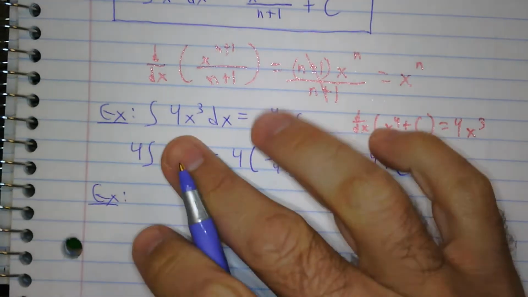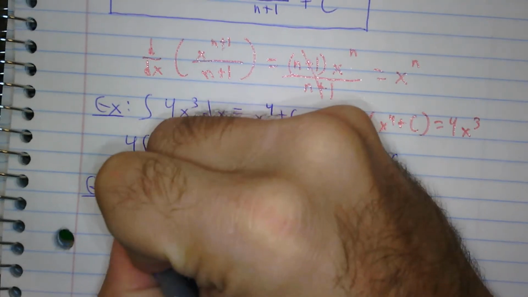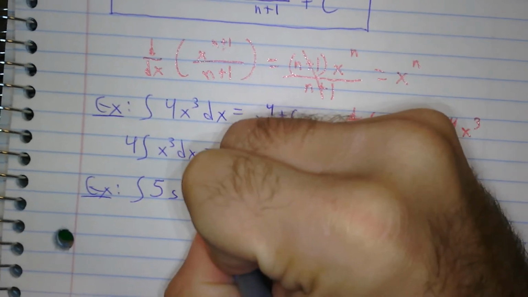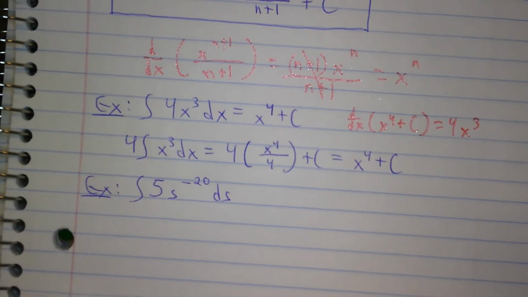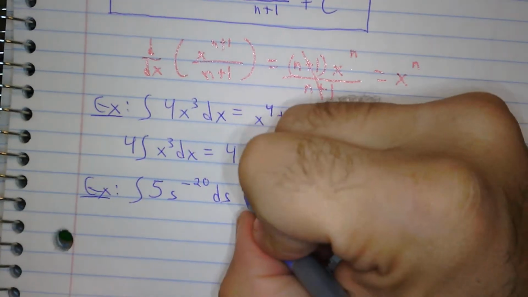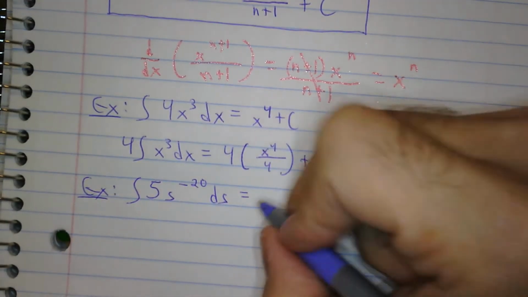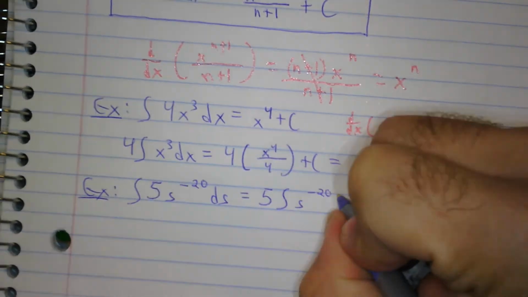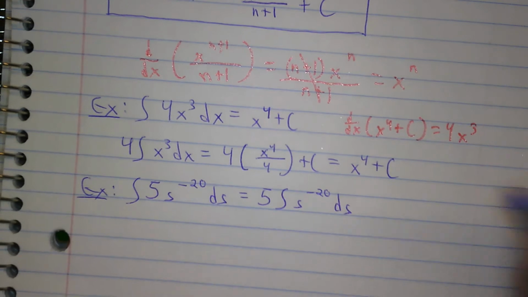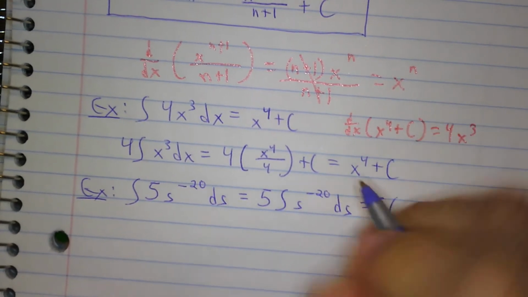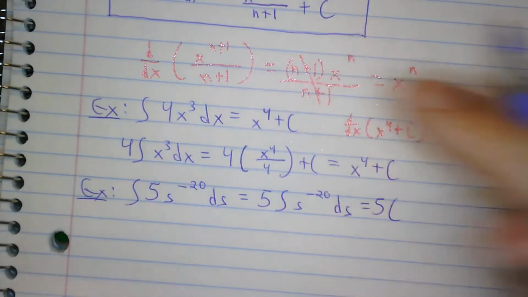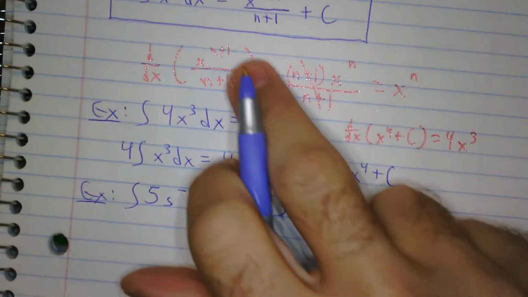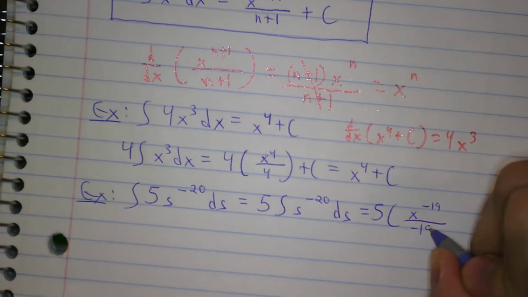Example. Let's do the integral of 5 times s to the negative 20th ds. I'm integrating with respect to s. My integrand is in s. It makes sense. So I could pull out the 5 because it's just a constant, leaving me with s to the negative 20 ds. I've got a power function, so I just follow the rule. 5 times, let's integrate s to the negative 20. I add 1. So that's s to the negative 19 over negative 19.